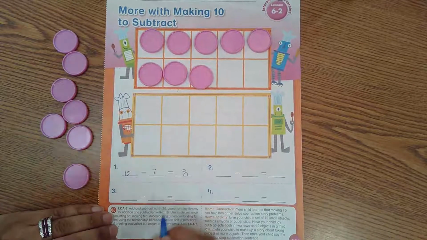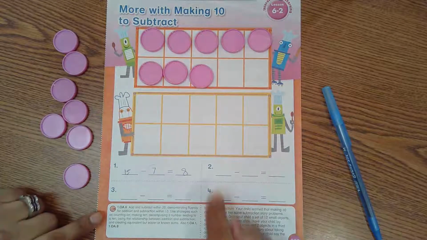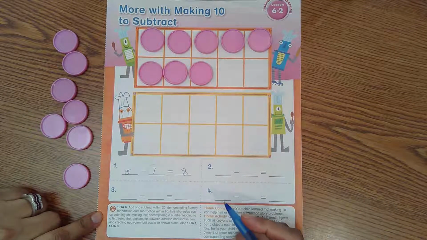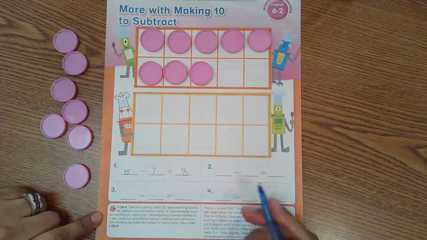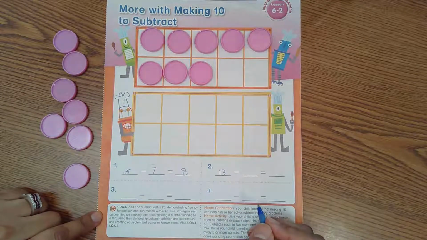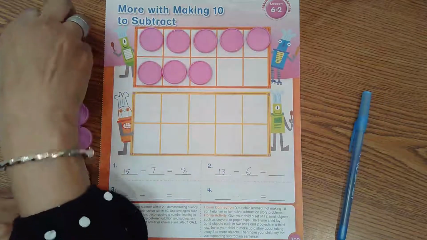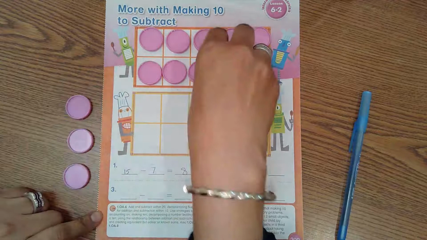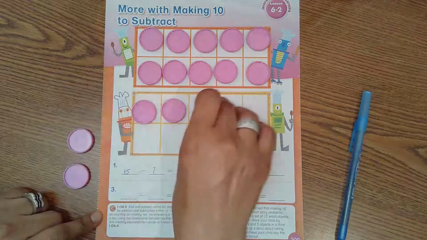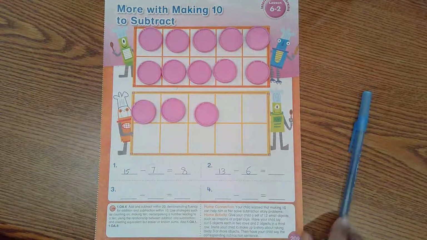Very good. All right. Second question. Let's see. Maria has, for example, 13 stickers. So I'm going to show 13 stickers. She gave away 6. So I need to put my 13 stickers, or my 13 counters. So 10 and 3 more. So this is my 13 counters or 13 stickers that Maria has.